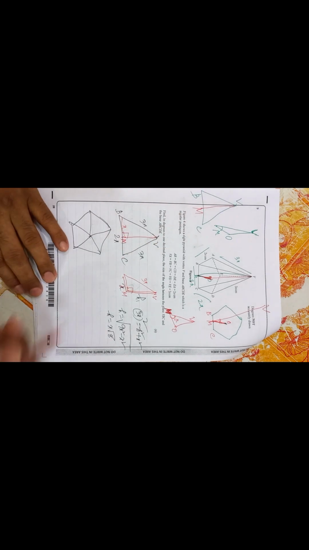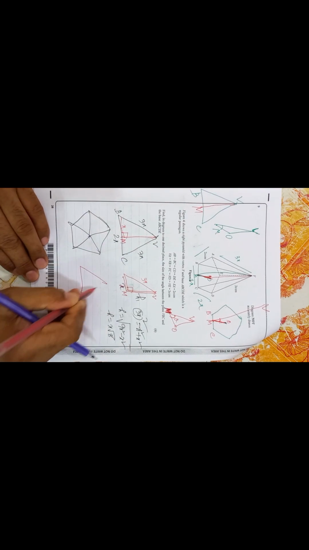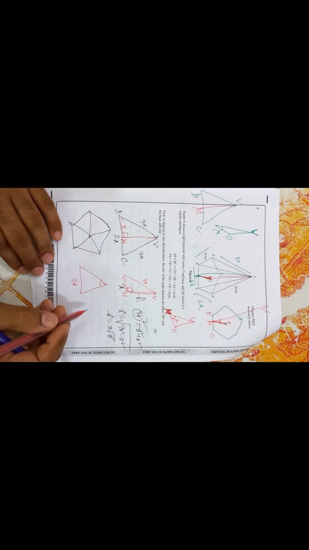Now the pentagon. If I do 1 2 3 4 5, I need to find one part. If I draw this part, this is 2x. Since it is a pentagon, each angle at the center is 360 divided by 5, so we get 72.